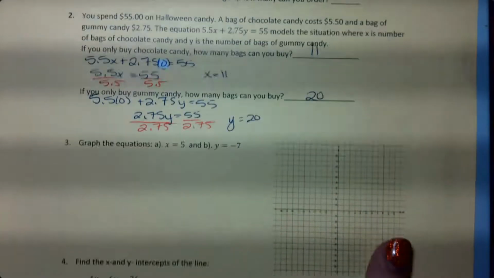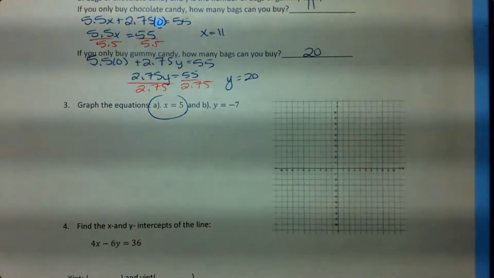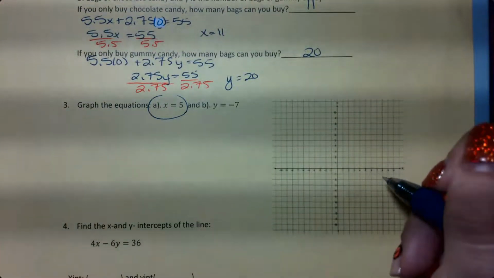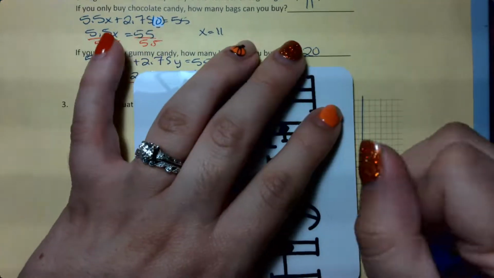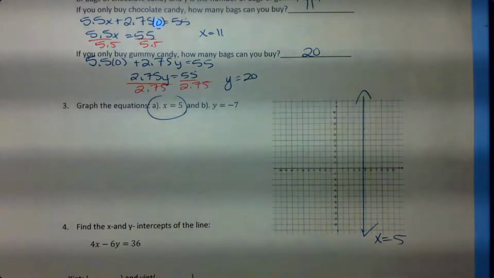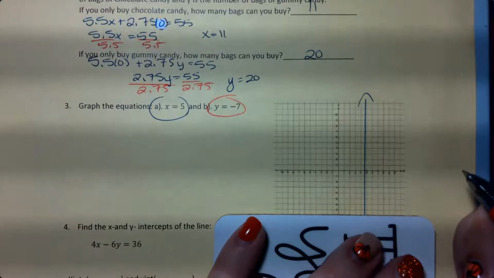Okay. Number 3 wants me to graph the equations x equals 5 and y equals -7. So x equals 5 is going to go over to 5 on the x-axis, and then this is going to be a straight up and down line. So this is my x equals 5. And then my second line it wants me to graph is y equals -7. So that is a straight across line at -7.